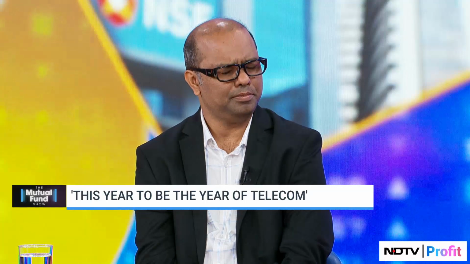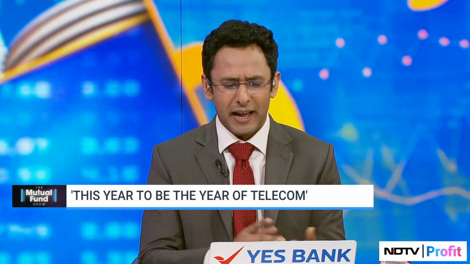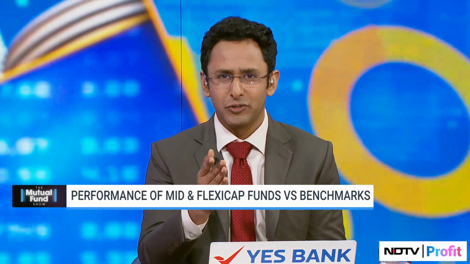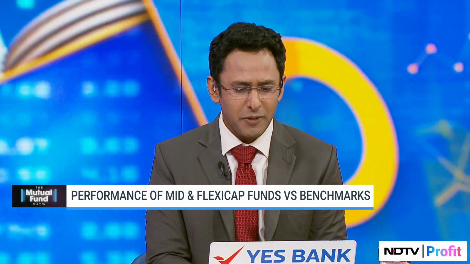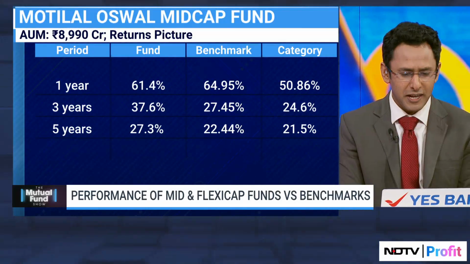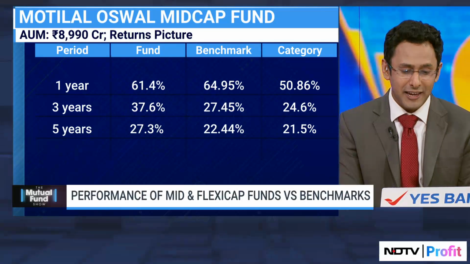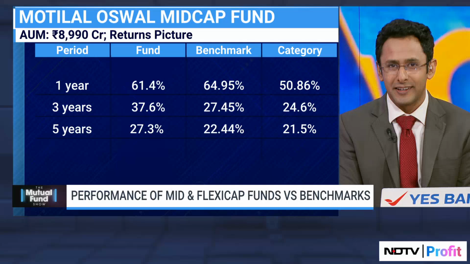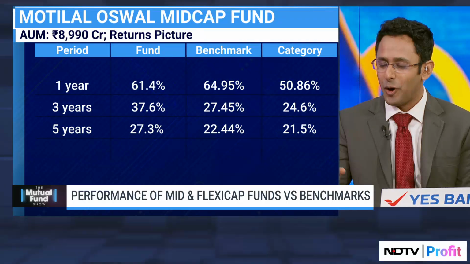Let's talk about both of the schemes individually. And I want to start with the mid-cap scheme. Assets under management of close to 9,000 crore. And we can pull up some of those numbers on the screen. The fund's one-year performance is about 61.4%. Benchmark is 64.95%, which is interesting. But the category average is much lower at 50.9%. It's something of opposite ends, right?